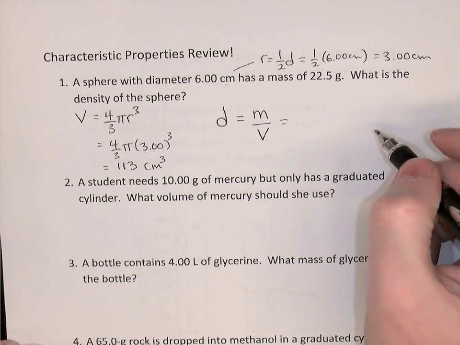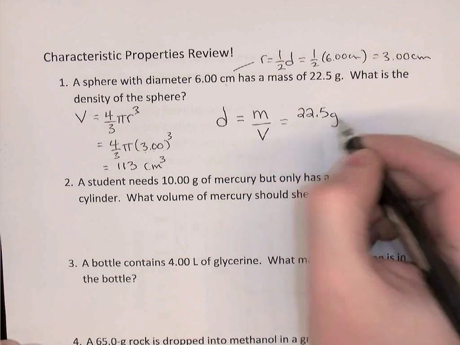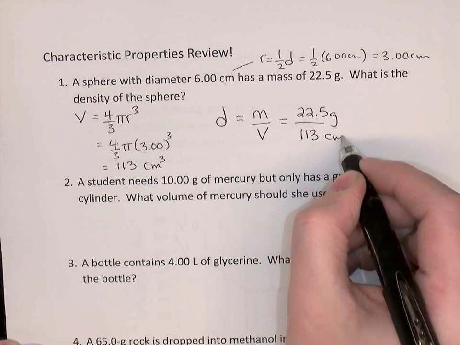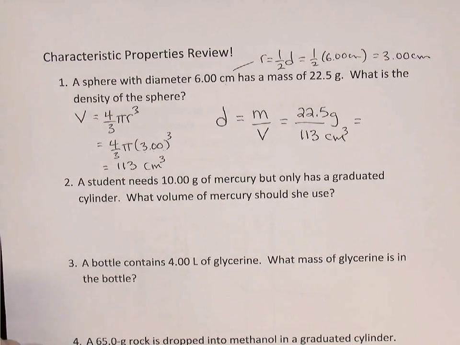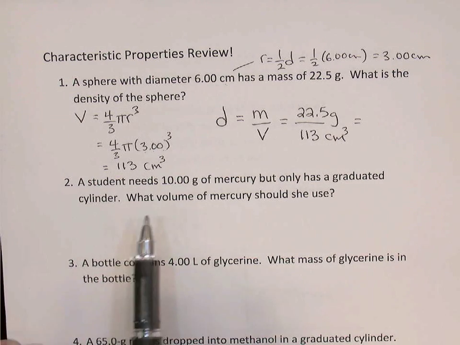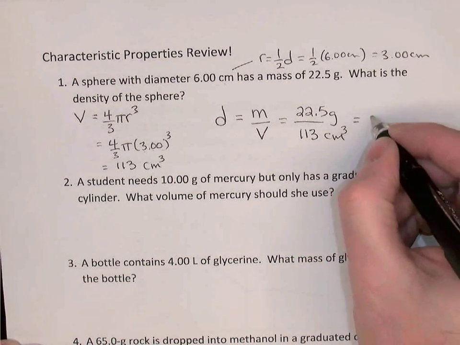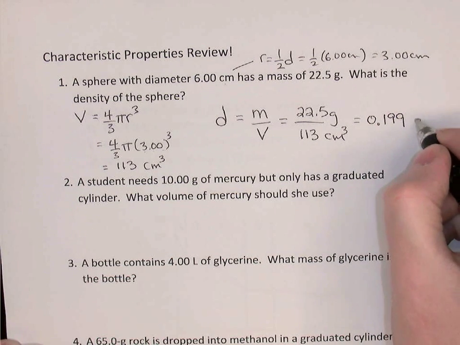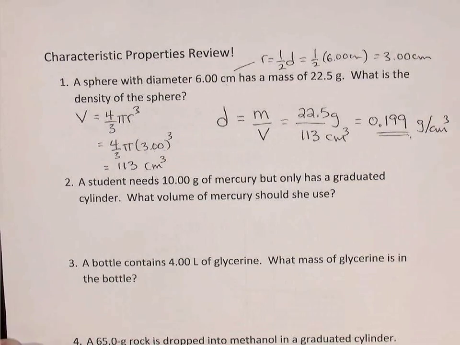D equals m over v. We know the mass is 22.5 grams, and we know that its volume is 113 cubic centimeters, so this is going to have a pretty small density. So 22.5 divided by 113, and on a calculator we can see 3 digits on top, 3 digits on the bottom, so from my calculator 0.199, I'm going to keep 3 digits, grams per cubic centimeter is the density of this spherical object.